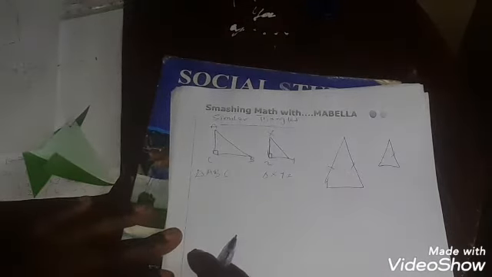This is A, B, C. This is X, Y, Z. Please note that triangle ABC is similar to triangle XYZ, but it is not similar to triangle ZXY. You must take note of the order of the letters, because when you name your triangle, it also gives your reader or your audience the idea of the dimensions.